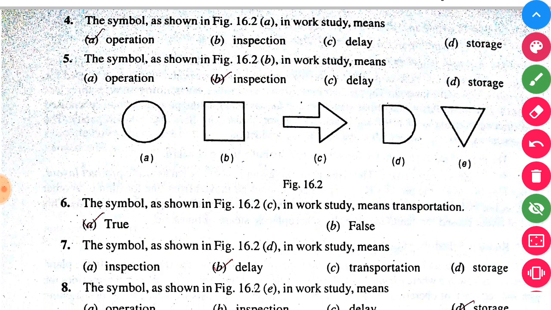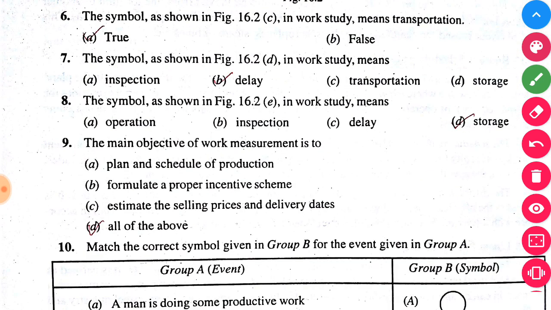This circle indicates the operation in the work study. This square indicates the inspection. This arrow indicates the transportation. This D indicates the delay in the operations, and this inverted triangle indicates the storage.